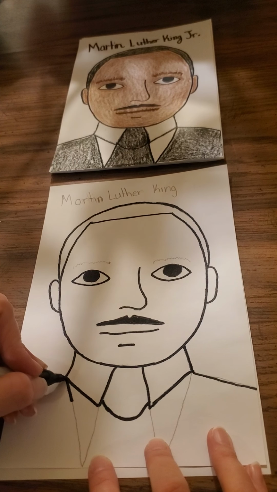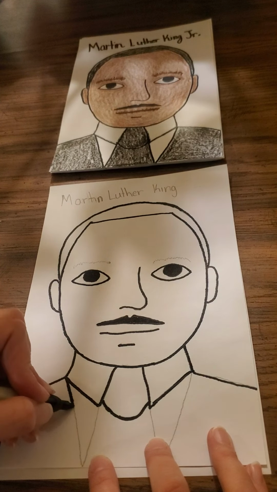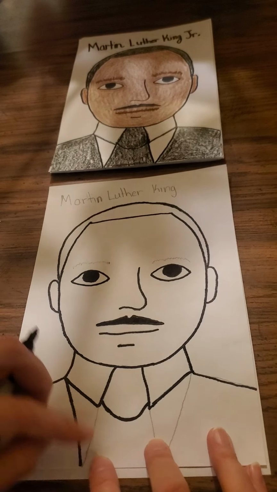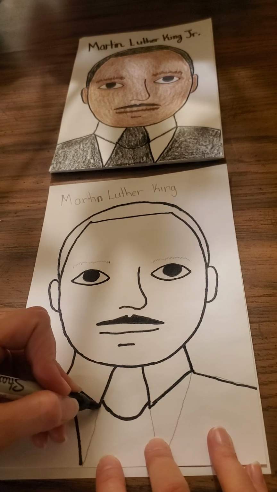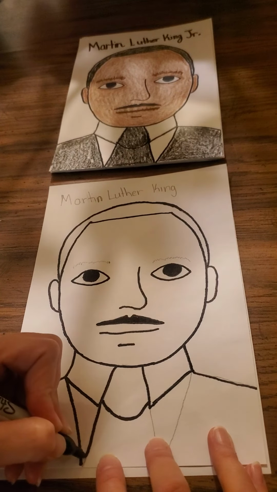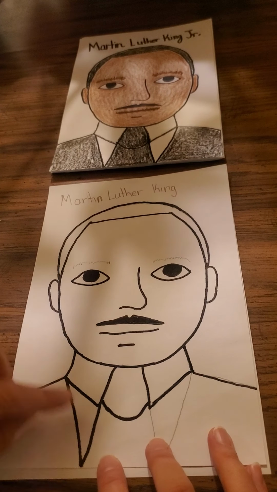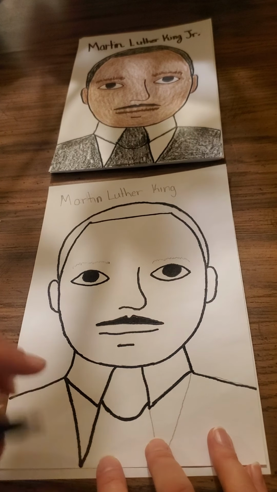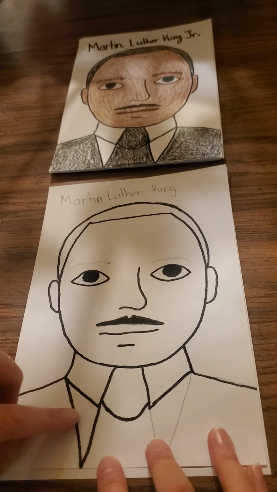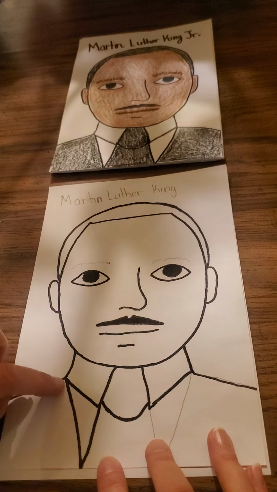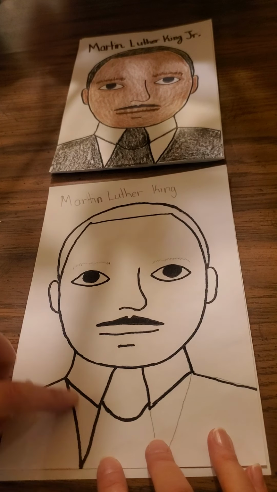Again, from that same corner, bring a line down and kind of curve it in this way just slightly, and another line down to bring it to a point of that one. And you're going to bring that to the bottom of your paper to give it a triangular shape right here.